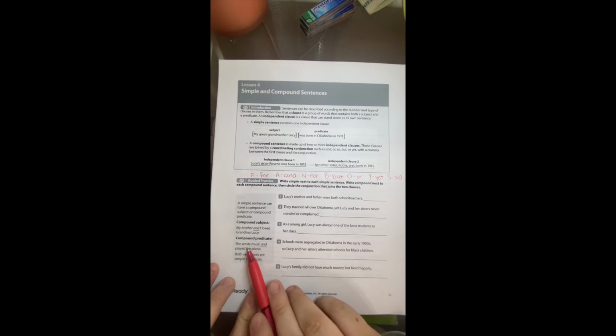And then a compound predicate would be, she wrote music and played the piano. So "she wrote music" is an independent clause, but "played the piano" is not an independent clause. Okay, so both of these are simple sentences because they only have one independent clause. So let's take a look at number 1.